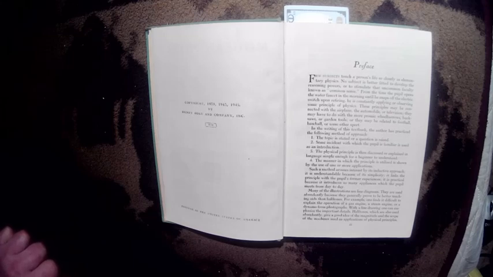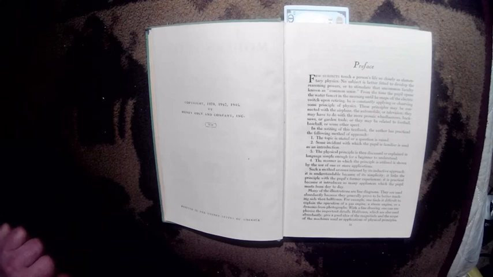Many of the illustrations are line diagrams. They are used abundantly because they generally prove to be better teaching aids than half-tones. For example, one finds it difficult to explain the operation of a gas engine, a steam engine, or a dynamo from photographs. With a line drawing, one can emphasize the important details. Halftones, which are also used abundantly, give a good idea of the magnitude and the scope of the machines used in the applications of physical principles.